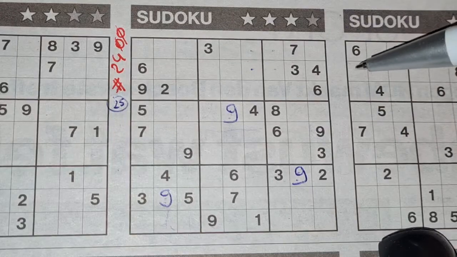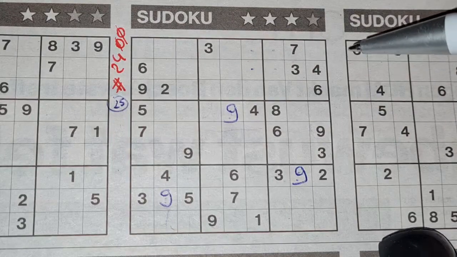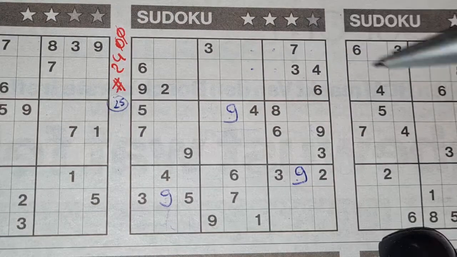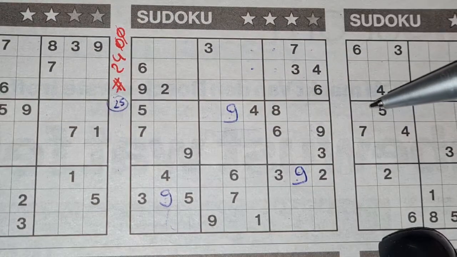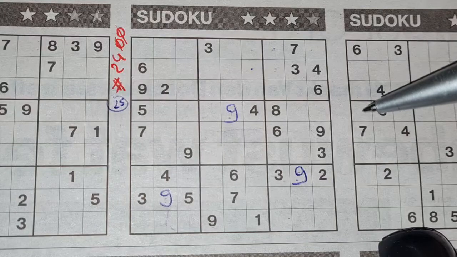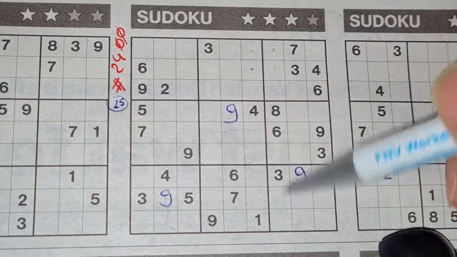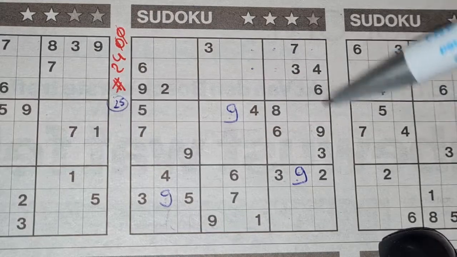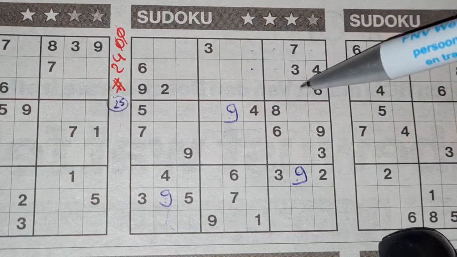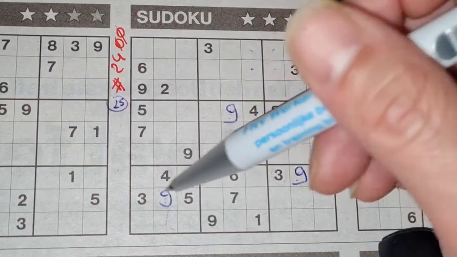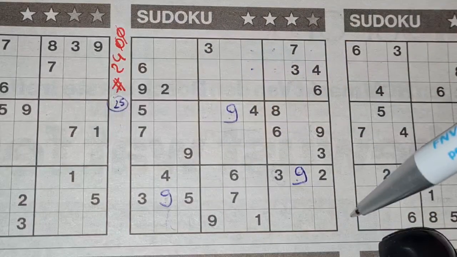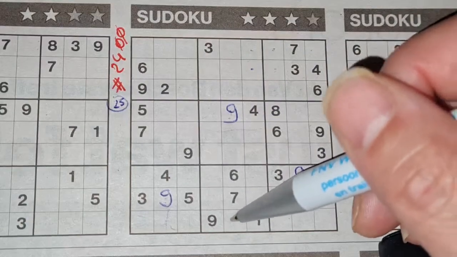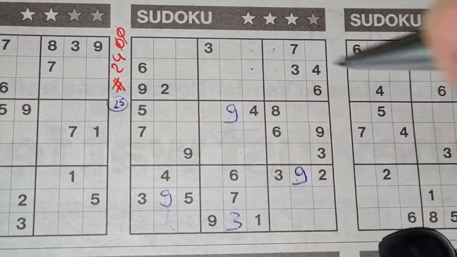Let me see for another number. Yes. 1, 2, 3, 4, 5 missing numbers. Yeah. 3 in this column, 3 in the column next. No. We already have a 3 there. Yeah, 3 in this row, 3 in the row below. So in the last row, the only place for the 3 should be there.